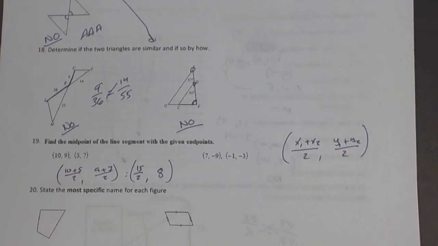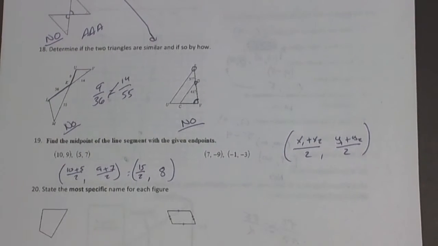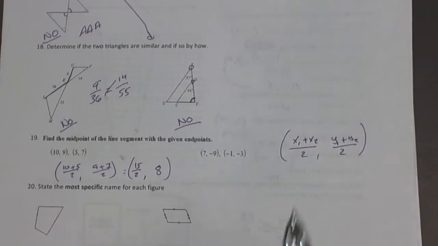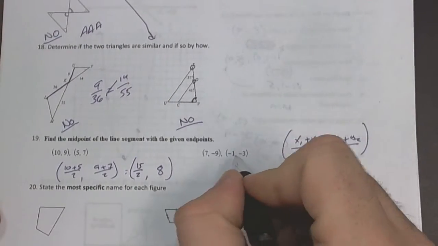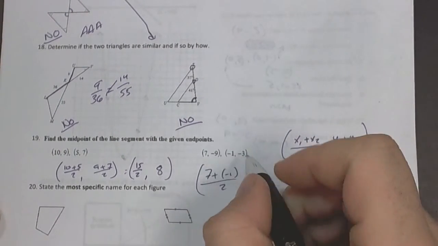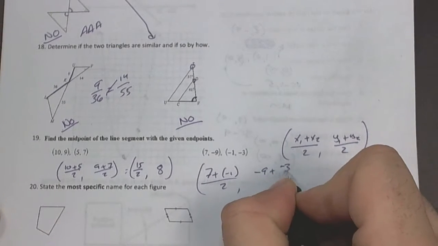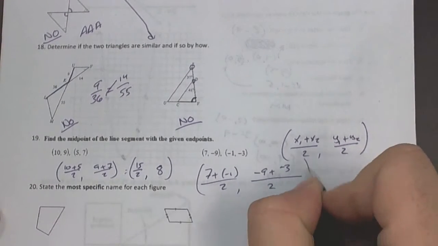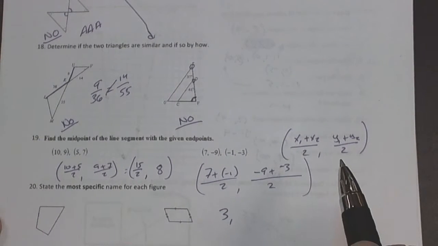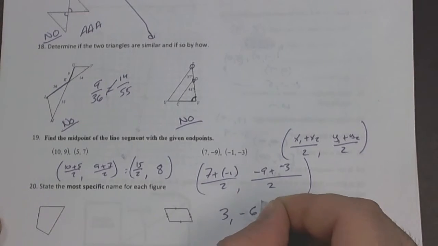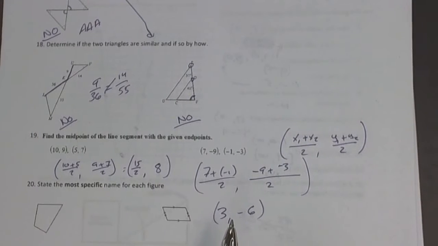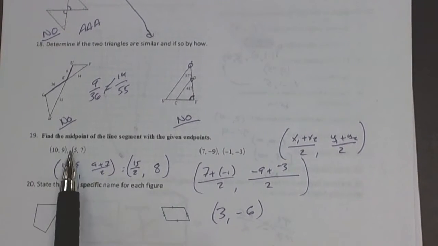Again, if I don't say exact, you can give me that that's 7.5. I can live with that. If I say exact, I need an exact answer. That's exact. In this case, 7 plus negative 1 over 2 is the x-coordinate. Negative 9 plus negative 3 over 2 is the y-coordinate. 7 plus negative 1 is 6 divided by 2 is 3. Negative 9 plus negative 3 is negative 12 divided by 2 is negative 6. There's the midpoint of those 2 points.